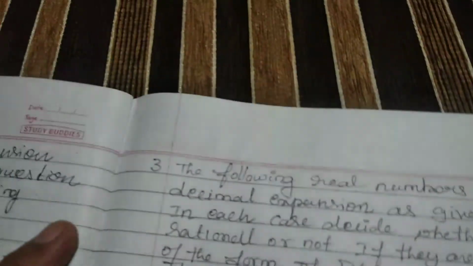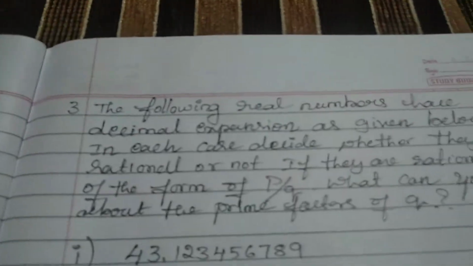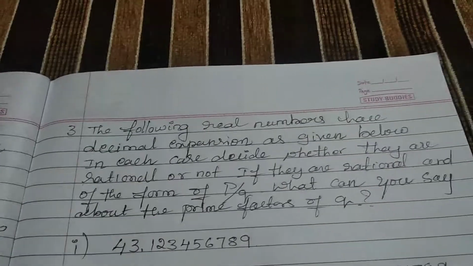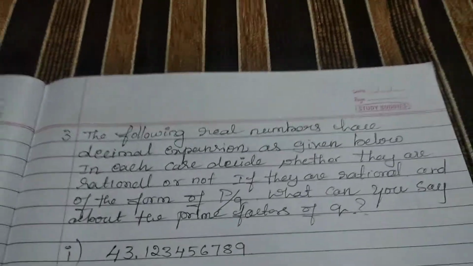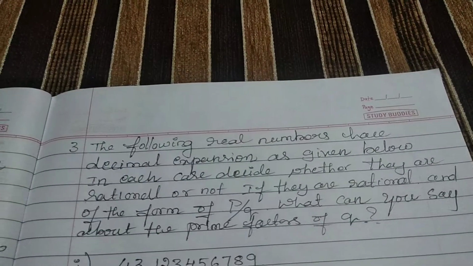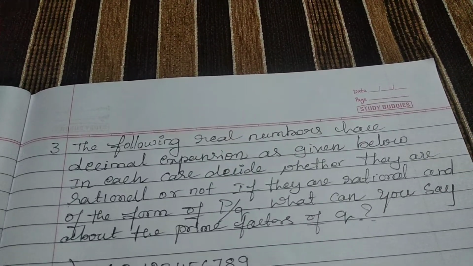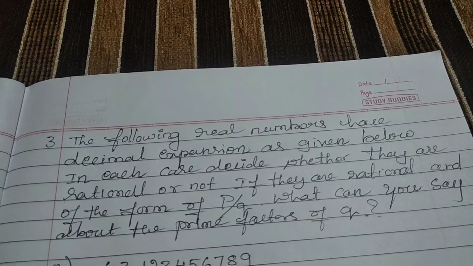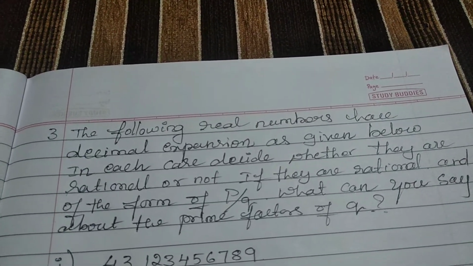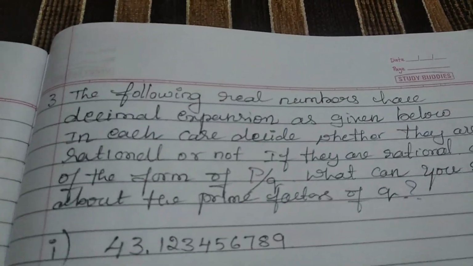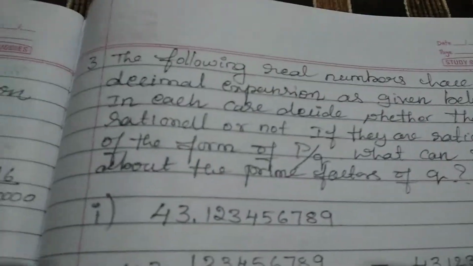Now let us take the third question. The following real numbers have a decimal expansion as given. In each case decide whether they are rational or not. If they are rational and of the form p by q, what can you say about the prime factors of q? Now they are telling that we need to find the prime factors of q.